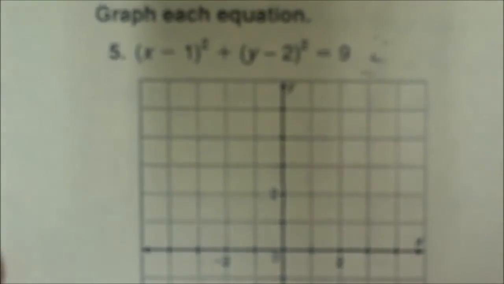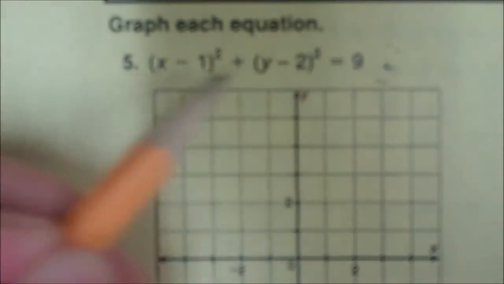Now on the back, they now give us the equation of the circle, so we're actually going to sketch the circle now. So this is the equation of a circle. So now we're working backwards. So we're going to find the center.